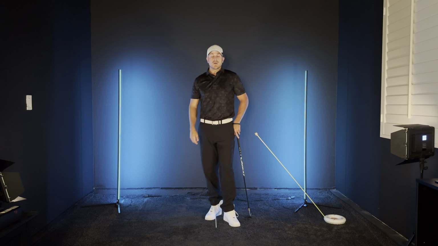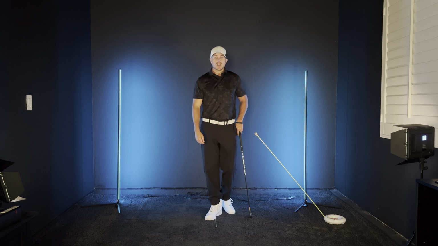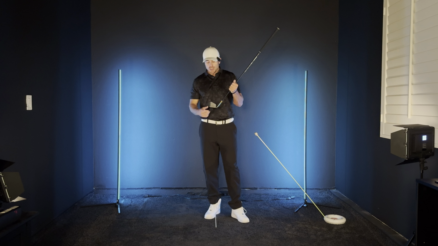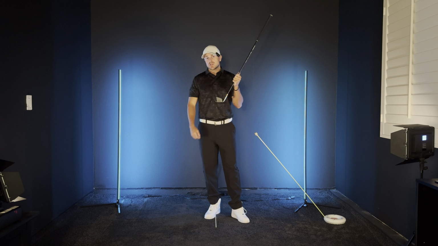That's hurdle number 2. Very tough to pair both those together. Hurdle number 3, I have to make sure I have 0 gear effect when I hit this golf club. I can't afford to hit the ball any bit towards the toe. I can't afford to hit the ball any bit towards the heel.